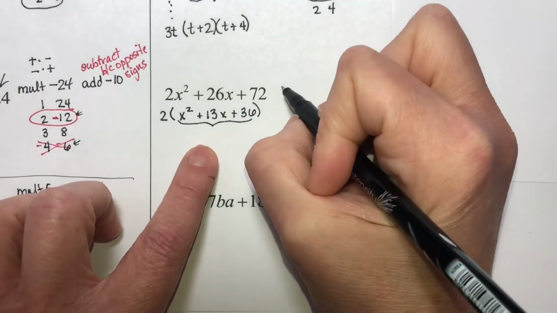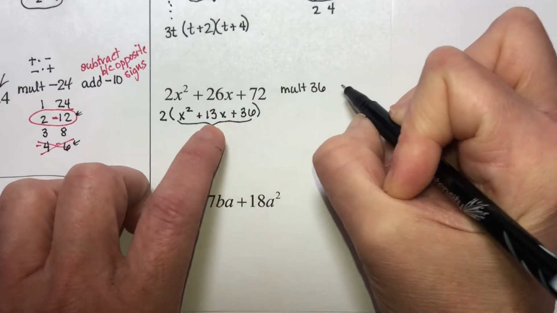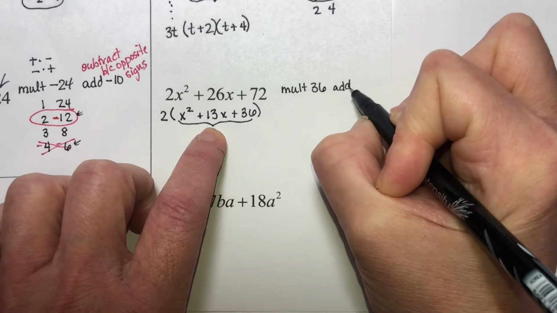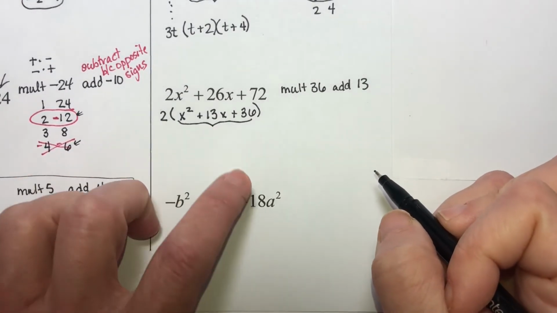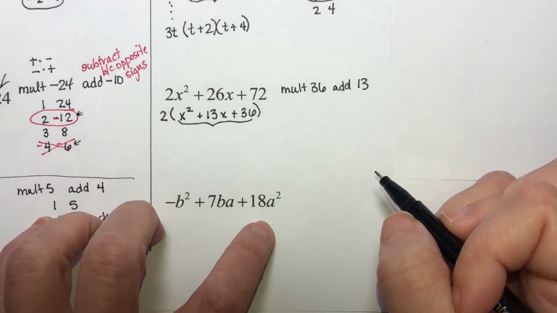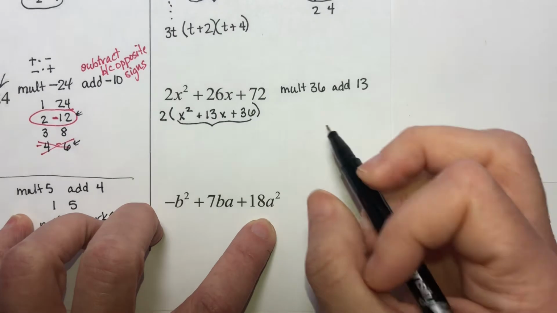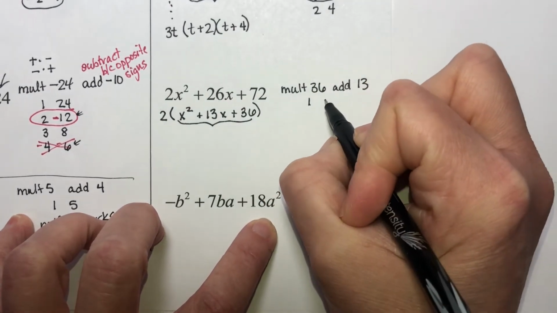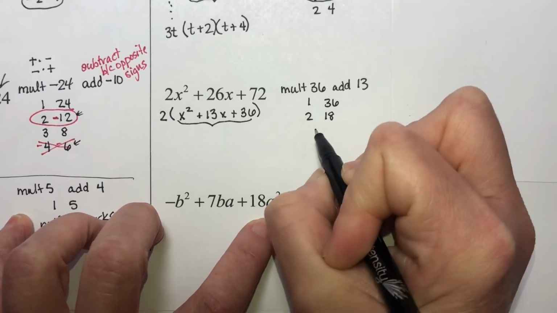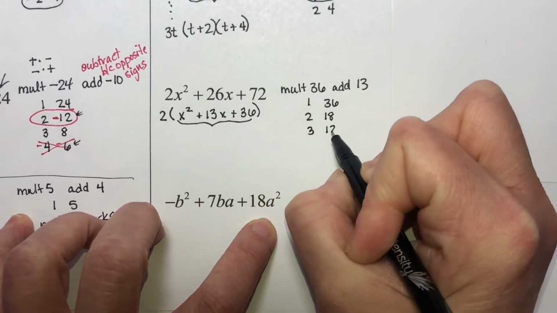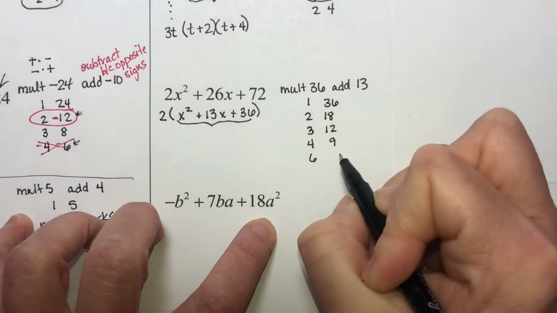I'd be looking for 2 numbers that multiply to a 36 and add to a 13. Two numbers that multiply to 36: 1 and 36, 2 and 18, 3 and 12, 4 and 9, 6 and 6.